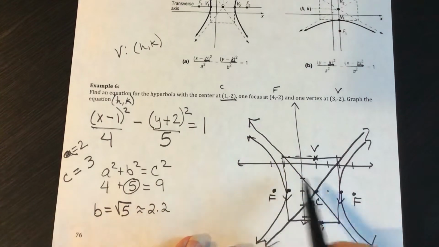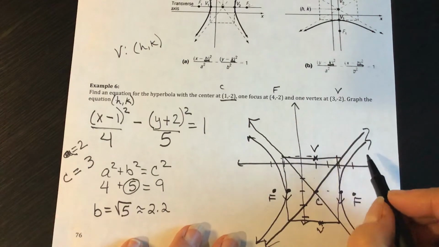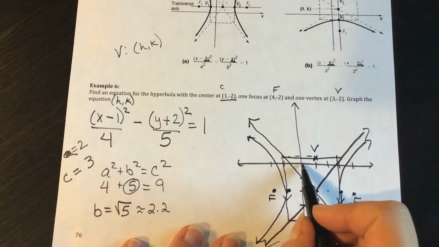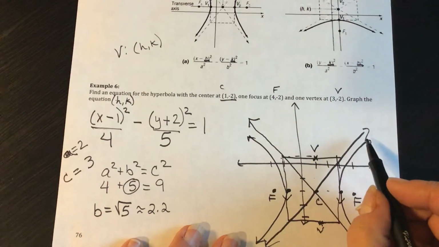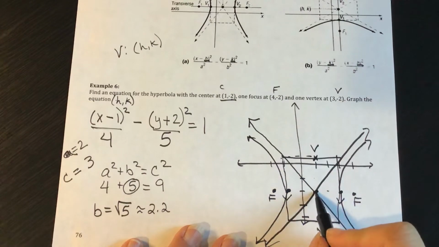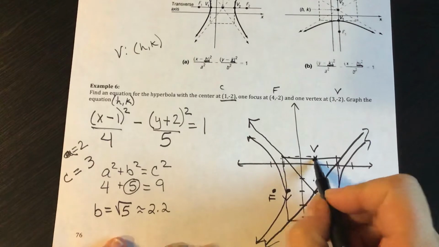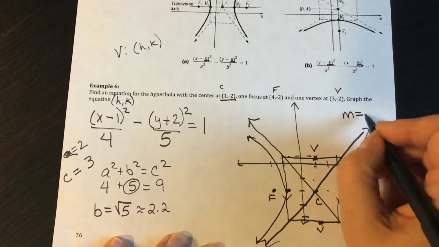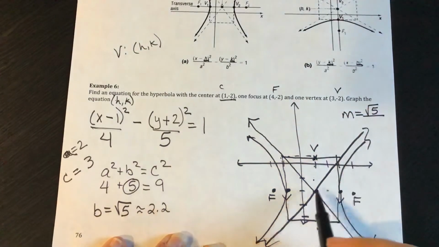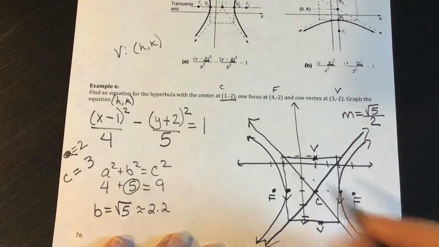And instead of writing the equation of the line for these asymptotes, I'm just going to write the slope. Because we're not going through the origin, the main thing here is we really need the slope. So from my center, I'm going up 2 and a little bit more. That was the square root of 5. So my slope for this line is the square root of 5, and I'm going over 2. Square root of 5 over 2.